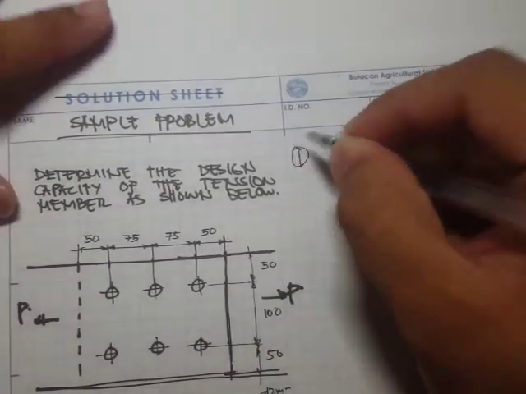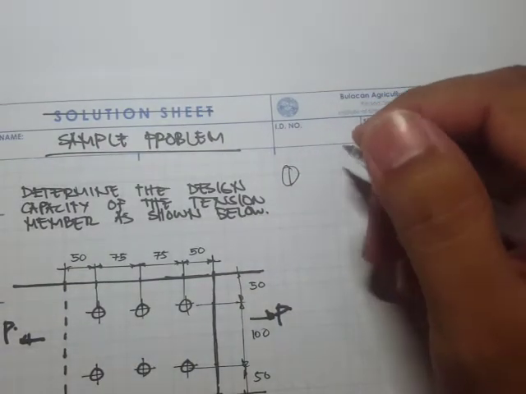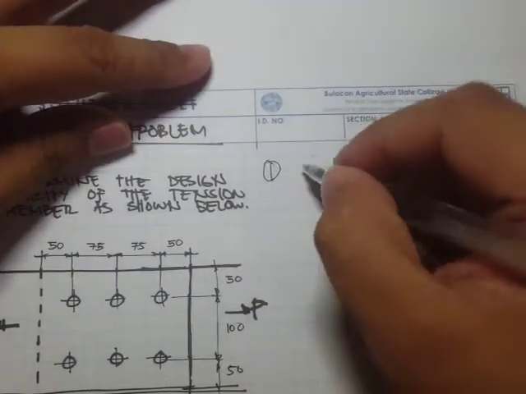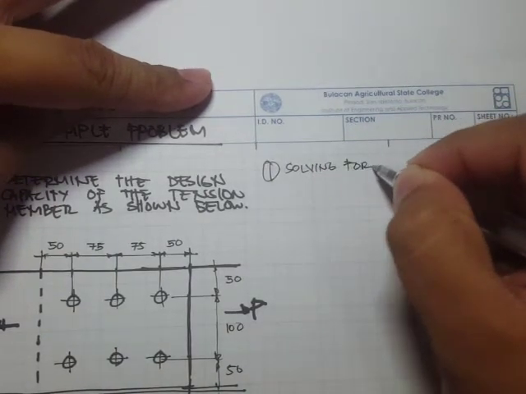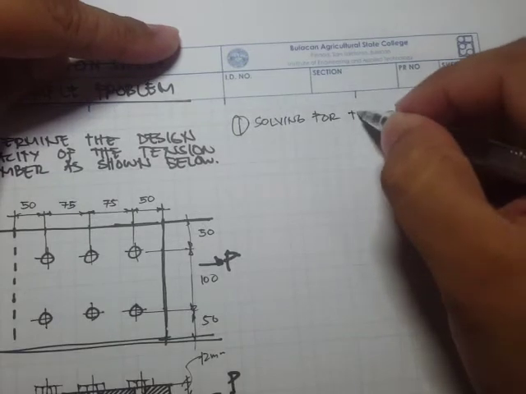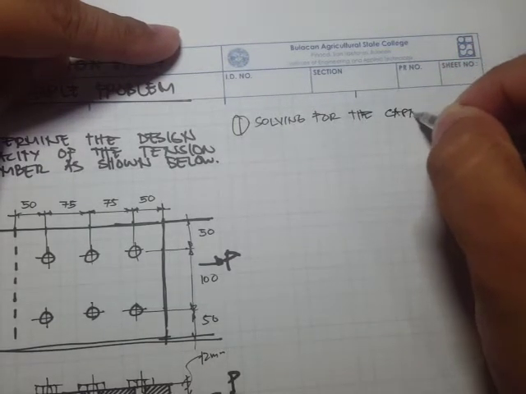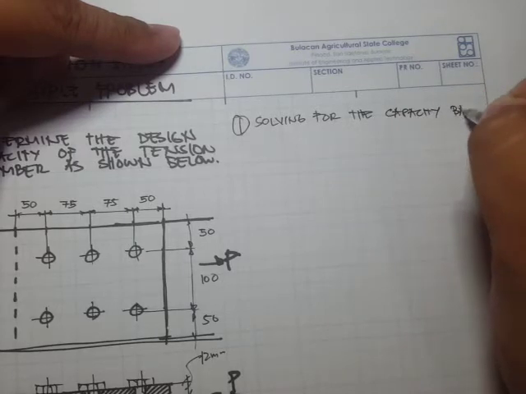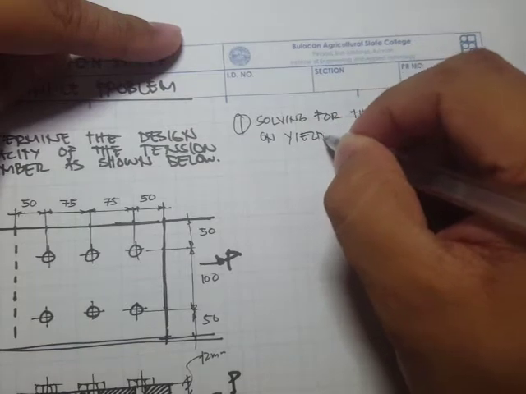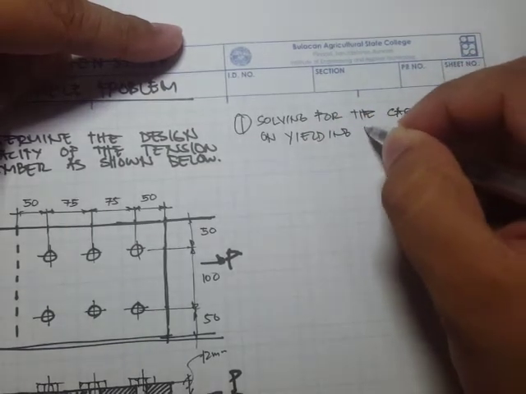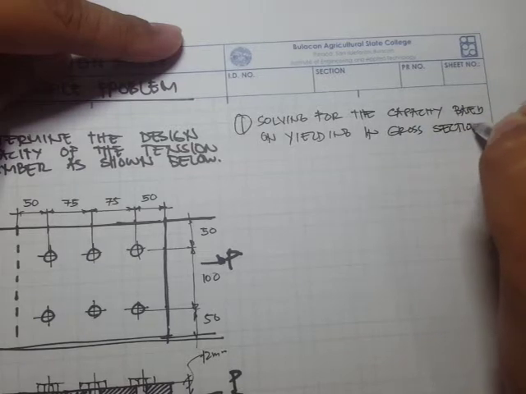Let's solve now the capacity based on yielding in the gross section.